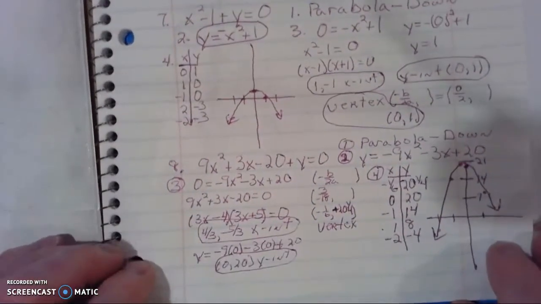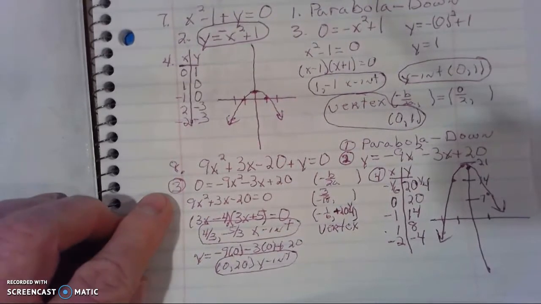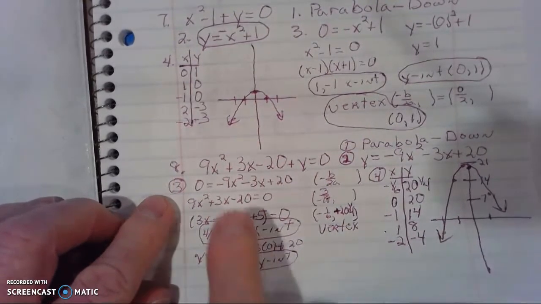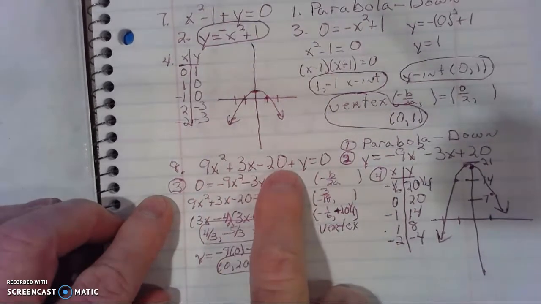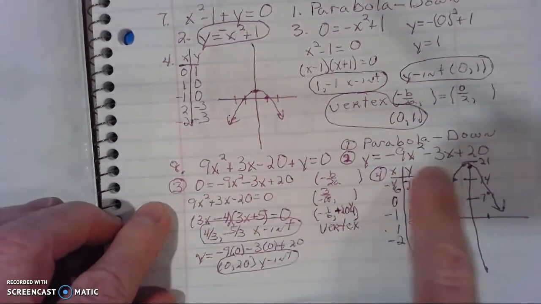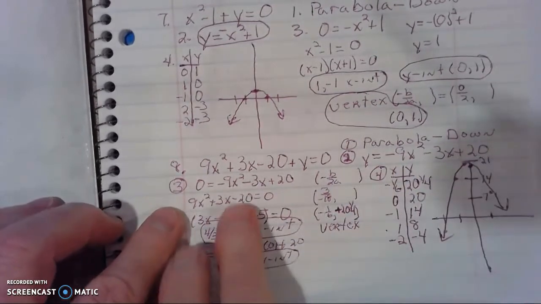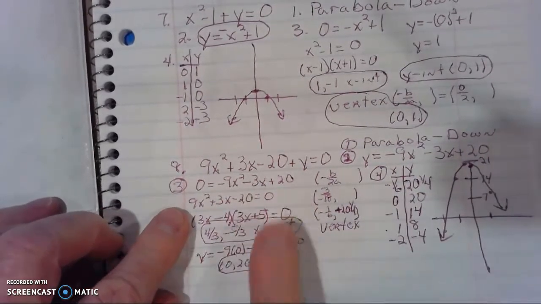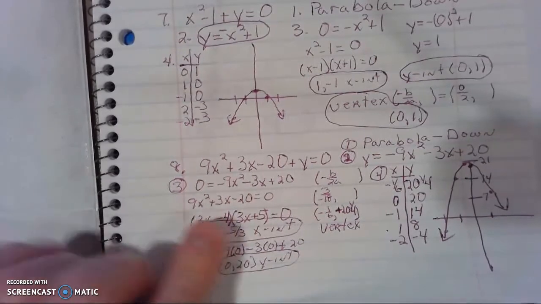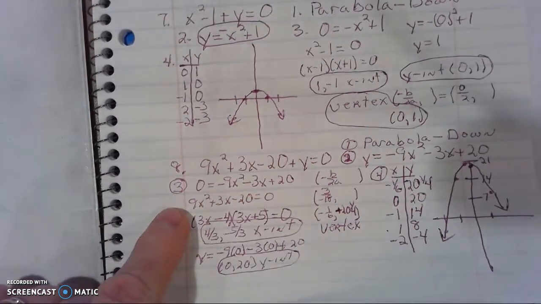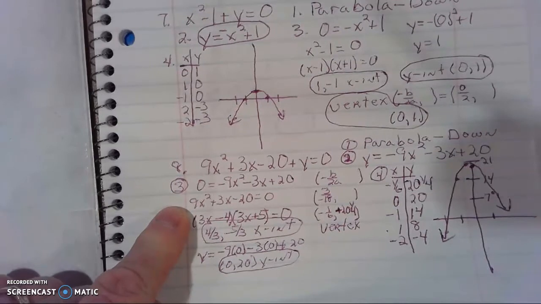Number 8, okay, 9x squared plus 3x minus 20 plus y equals 0. So the 9x squared, the 3x, and the minus 20 need to move to the other side because y has got to be by itself. So we have it like here. Then I moved everything from the right side to the left side when I made it equal to 0 so that it was a positive 9x squared.